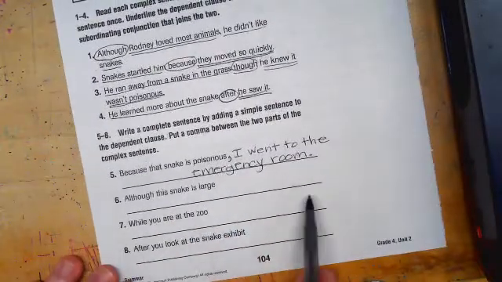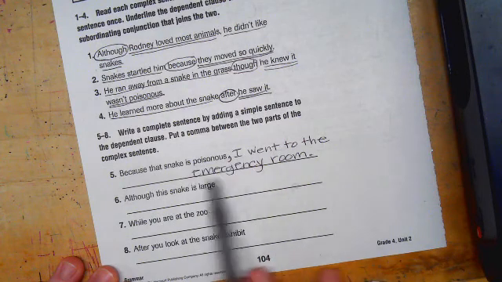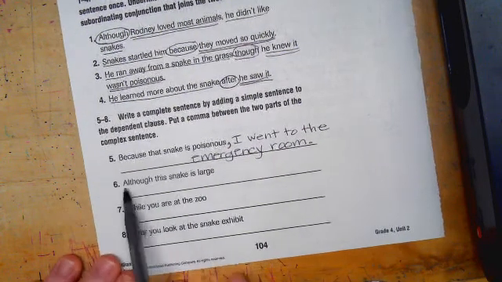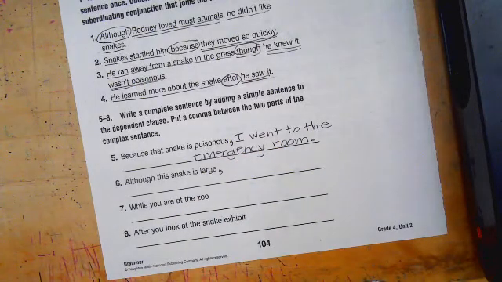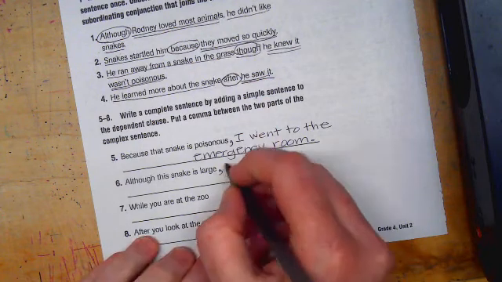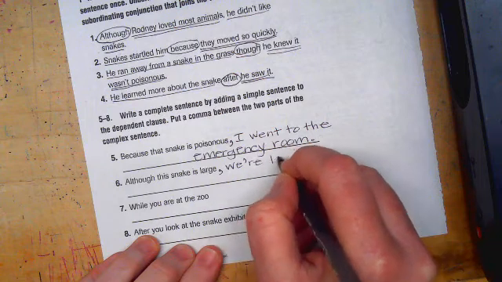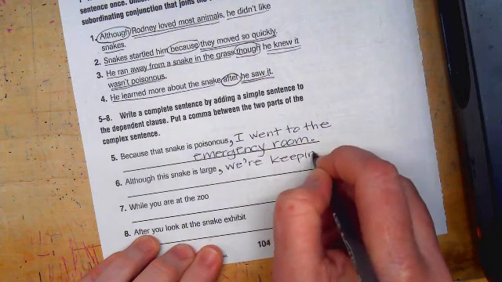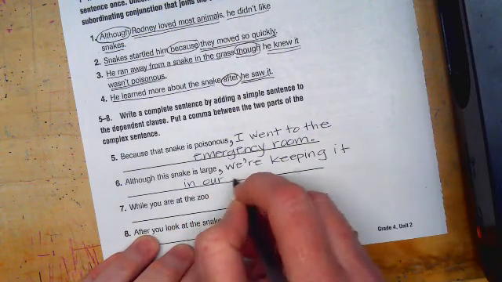Normally I would make us write this whole thing out, but the line isn't big enough and the paper's not big enough. So I'm okay with you just putting a comma here and filling in what you're going to write for the rest. Although this snake is large, we're keeping it in our classroom.